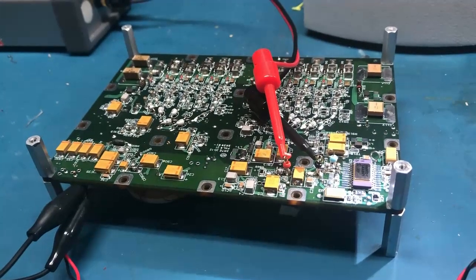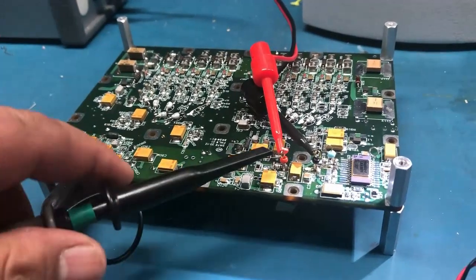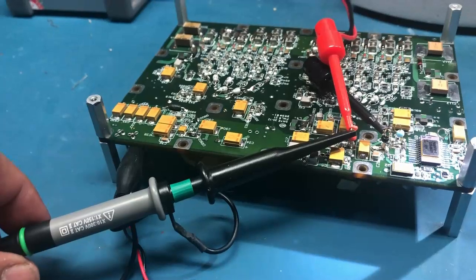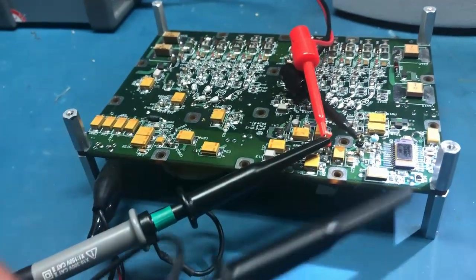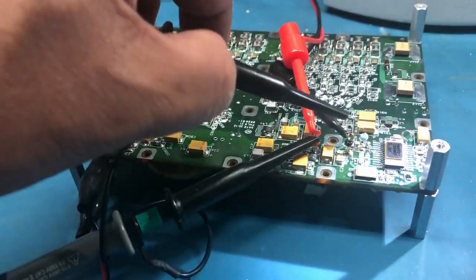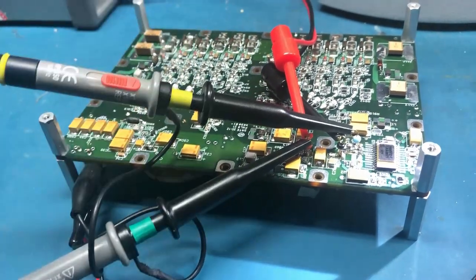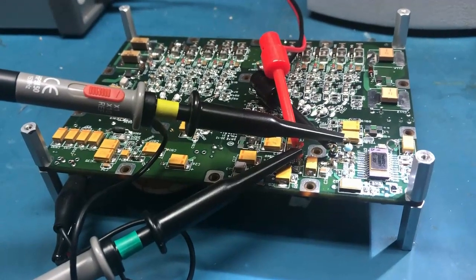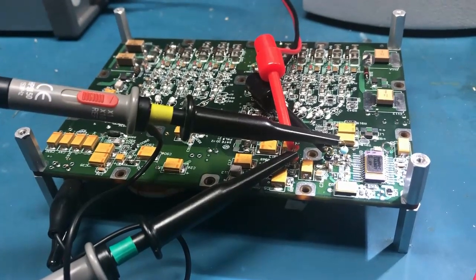Now to measure the transfer function of the output filter, we go ahead and connect the green, which is channel 2, to the high side of the injection transformer, and then channel 1 I connect to the comp pin, which is right there. Channel 1 will go to the comp pin. In this configuration, I should be able to get the Bode plot of the output filter.